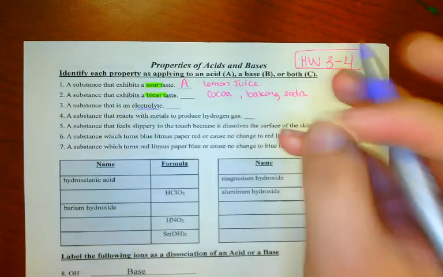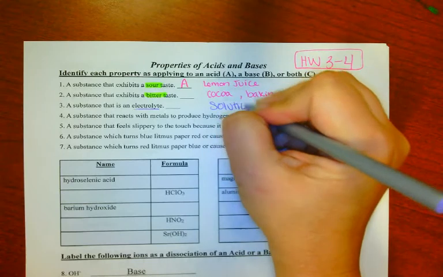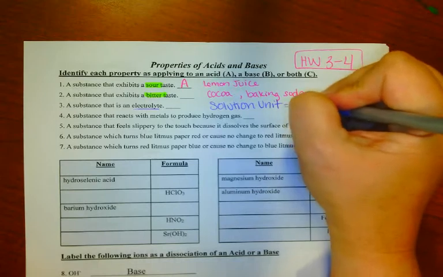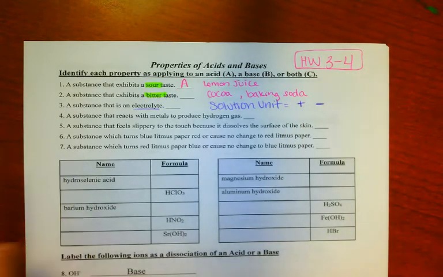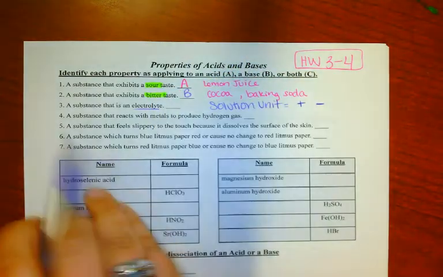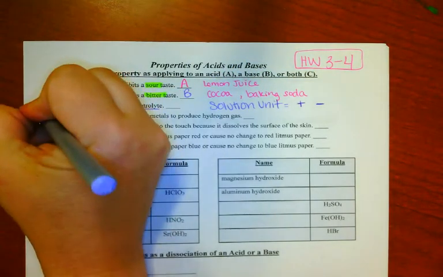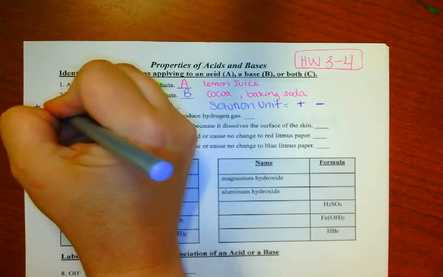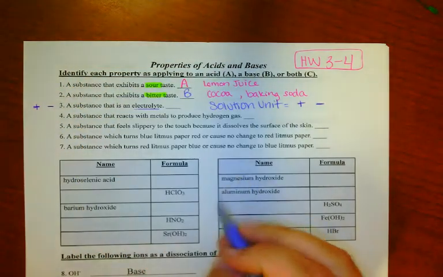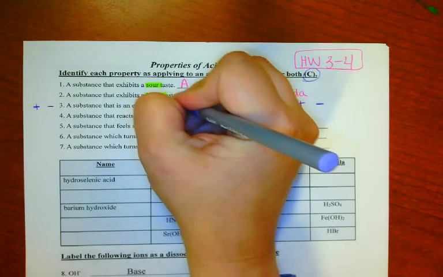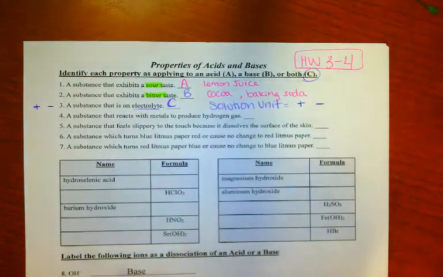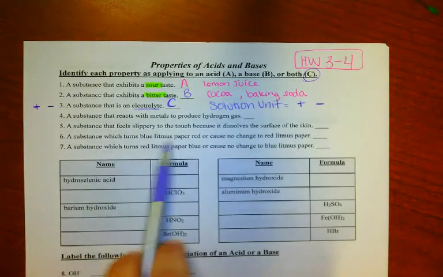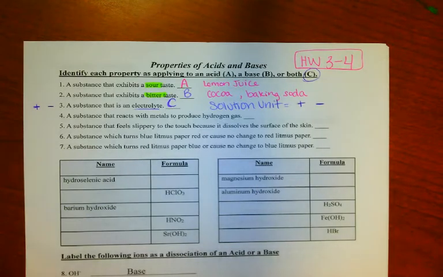In the solutions unit, we learned that an electrolyte is something that carries an electric current, which also means it would have a positive and a negative. If you think about acids and bases, they are both going to be made out of a positive ion, acids being hydrogen, and a negative ion, for bases being hydroxide. So both acids and bases would be electrolytes. You would continue the following questions to answer based on the clues of whether it's going to be an acid or a base.